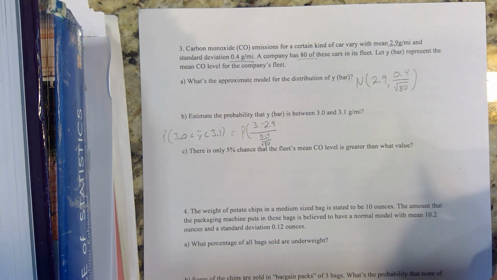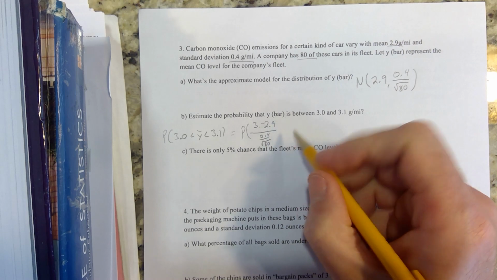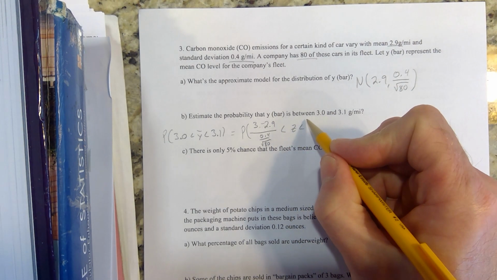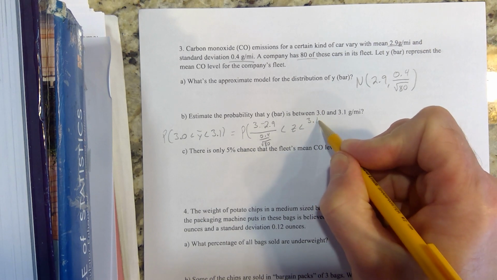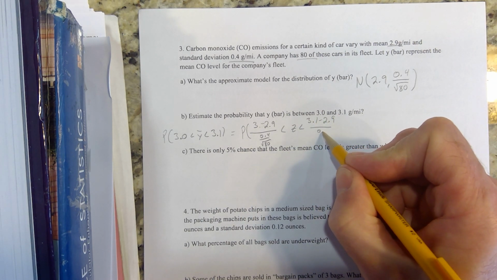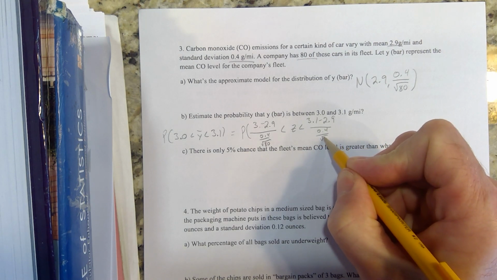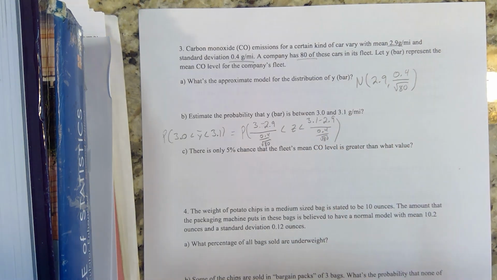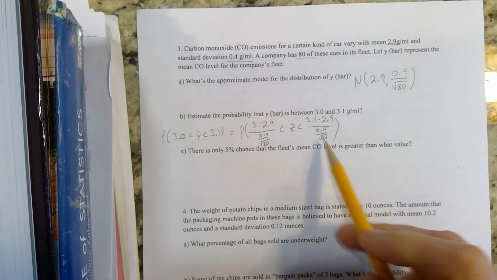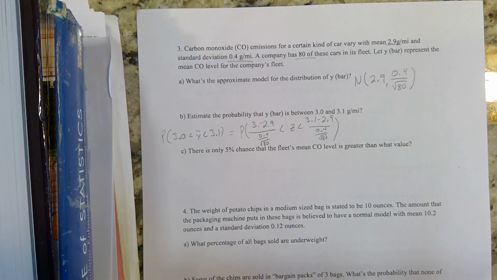Don't forget that square root of 80, that's where students mess up. Okay, so there we go. Now we just have to calculate these two z-scores and then we can look them up on our table.